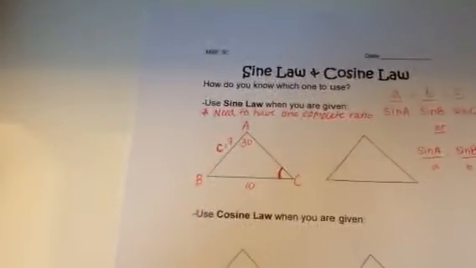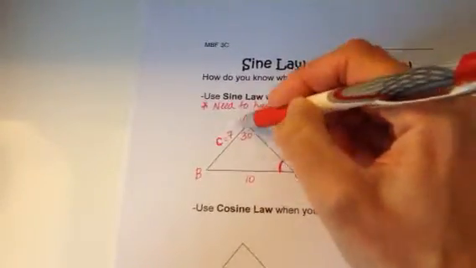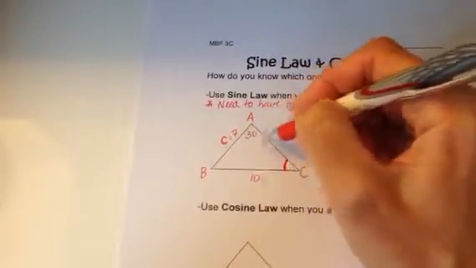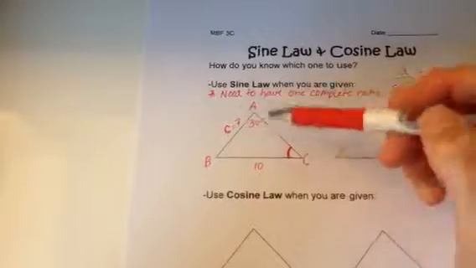So you need to know at least one complete ratio. This would be the complete ratio here. You have the angle A and the side A, and then you also need to know one of the sides. So in essence, you need to know an angle and two sides.